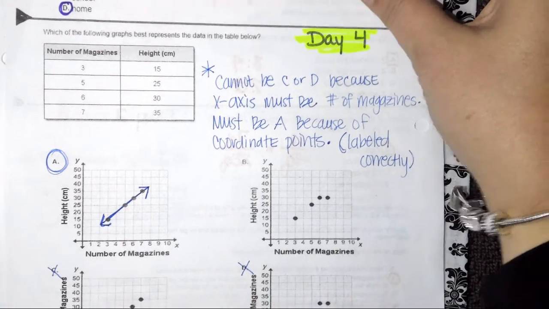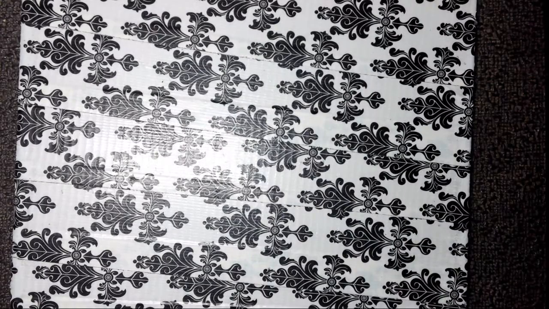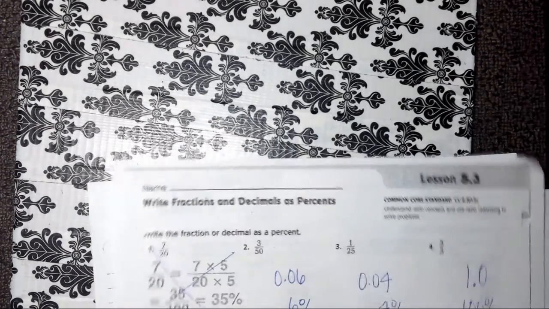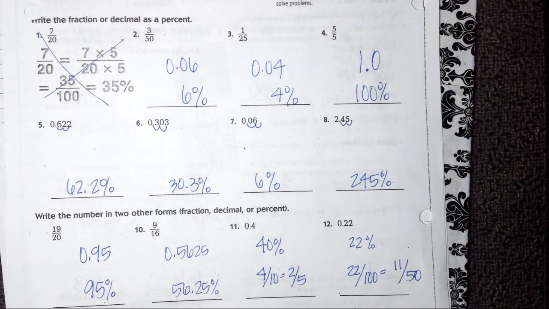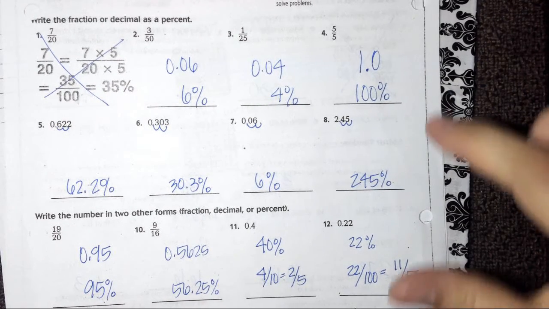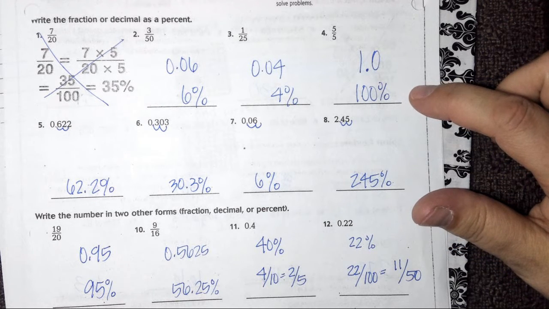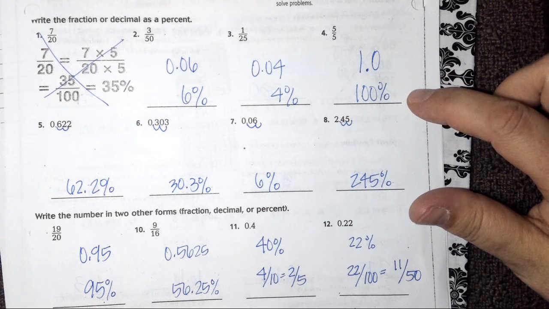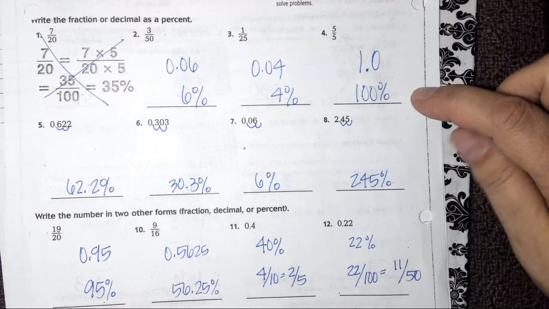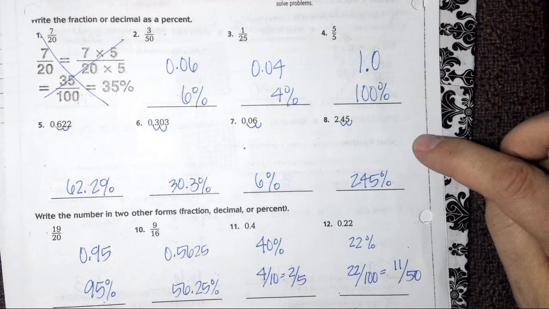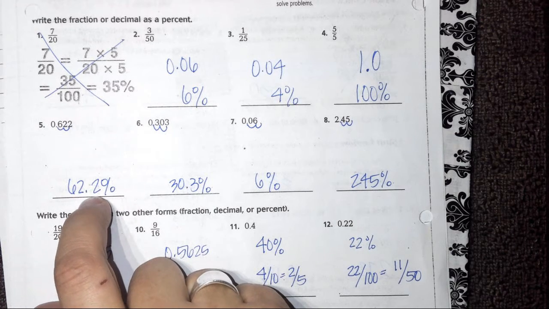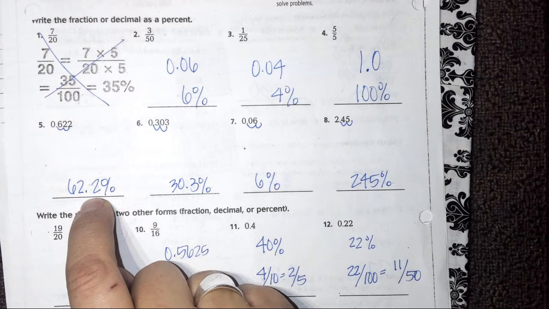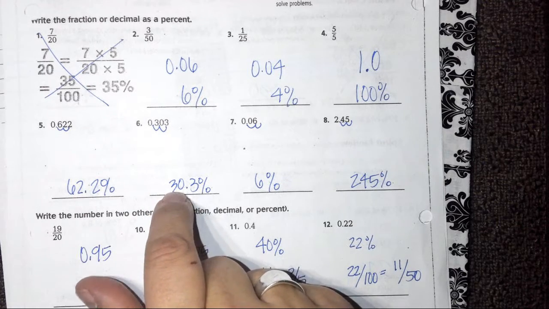Grab your homework. Let's go over that from yesterday. Let's start on the side that says fractions as decimals and percents. Again, when we're changing a fraction to a percent, we need to divide, move our decimal 2 places to the right. I'm going to give you a second to look at these. When we already have our decimal, we just move it 2 places to the right. Even if you still have a decimal in your percentage, that is okay. Like number 5 where you have 62.2% and number 6 where you have 30.3%.